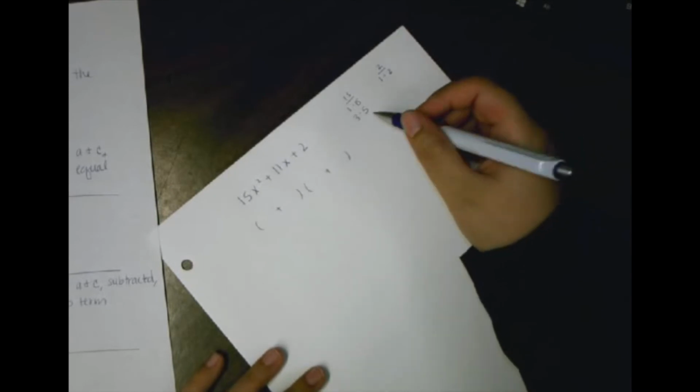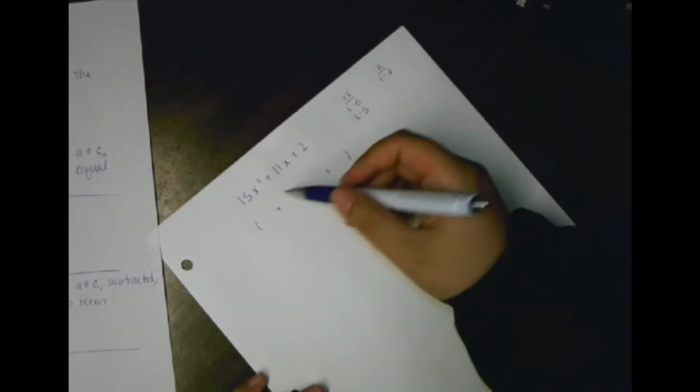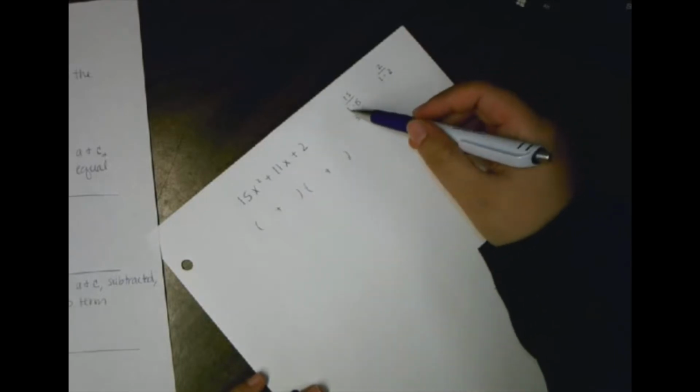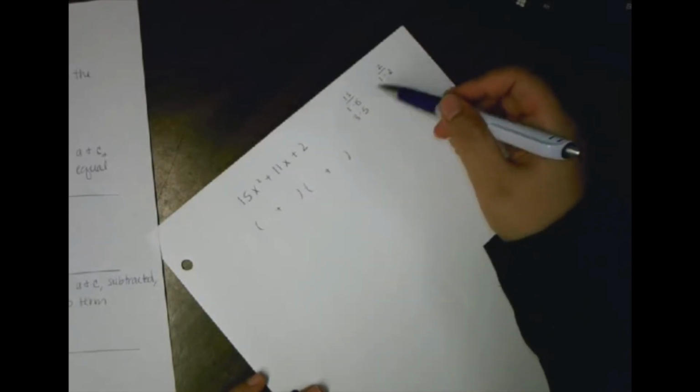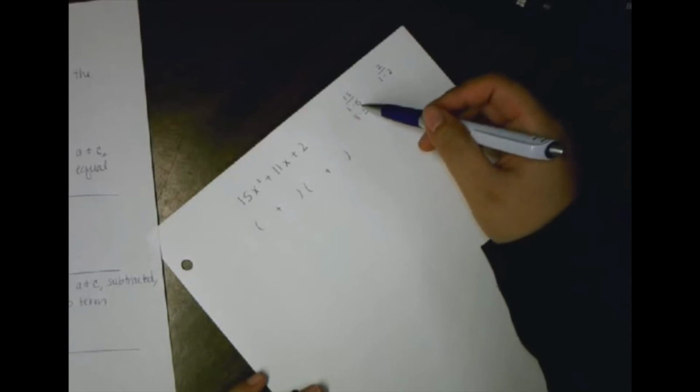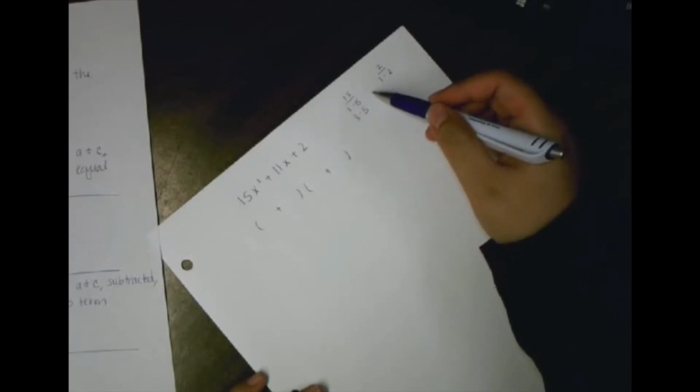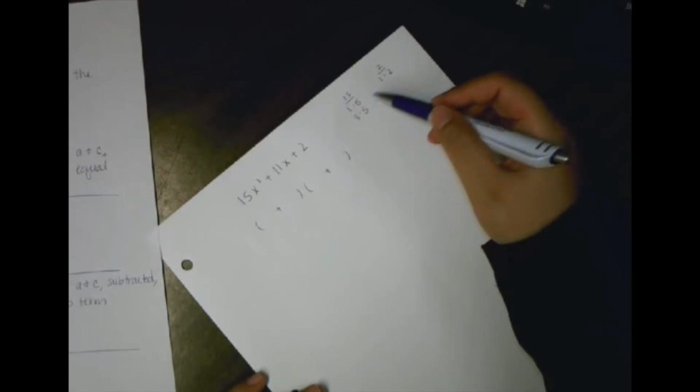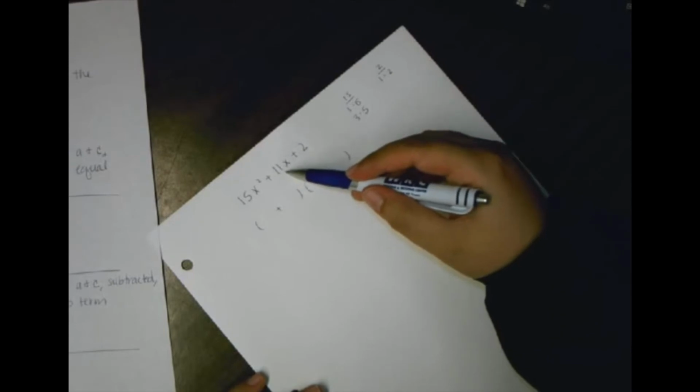So what I have to do is combine these factors, so multiply them and then add them in such a way that I get 11. I'm going to start with 1 and 1, and 15 and 2. So 1 times 1 is 1, 15 times 2 is 30. 30 plus 1 gives me 31, not 11. Now let me try the opposite combination with the same numbers. 1 times 2 is 2. 15 times 1 is 15. 15 plus 2 is 17, not 11.